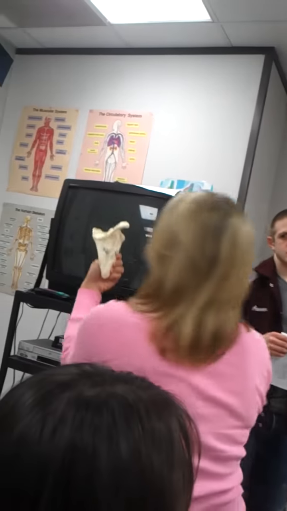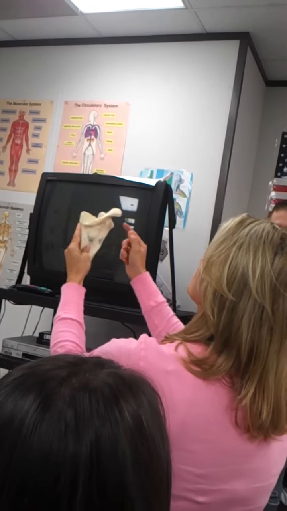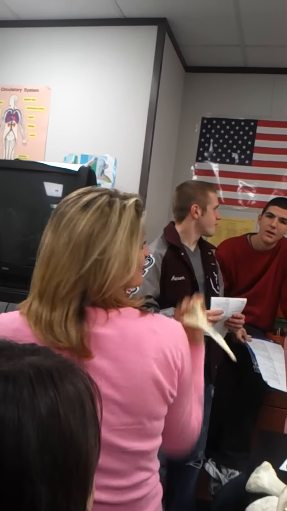That is a right. This is towards the middle. Socket to the outside. Is that right or left? Right.